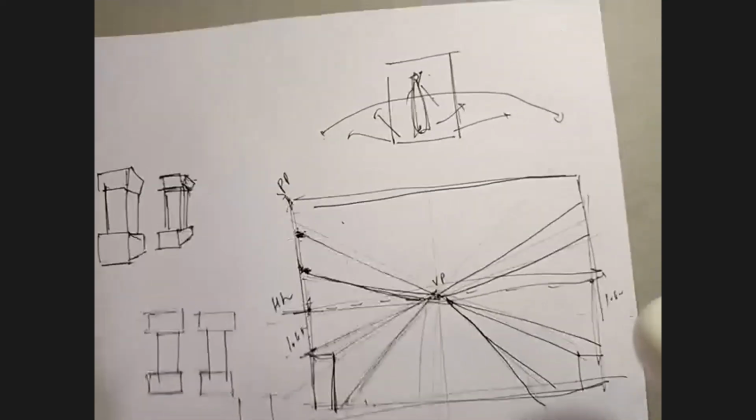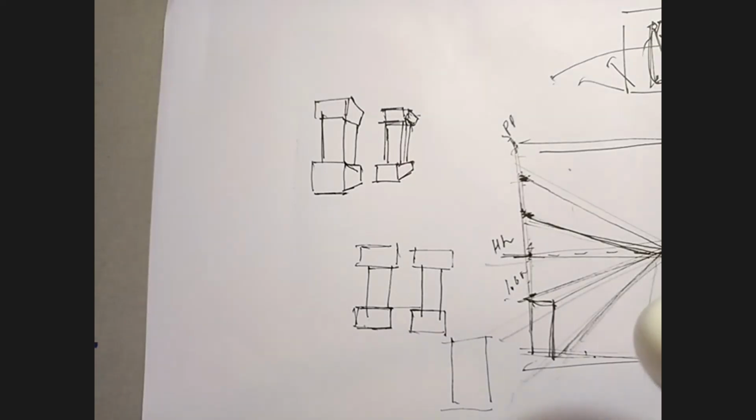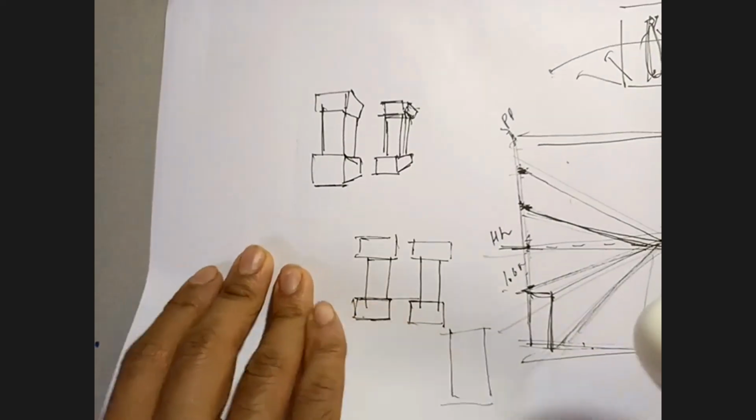Let's draw a block in perspective right now. How do you draw a block in perspective?